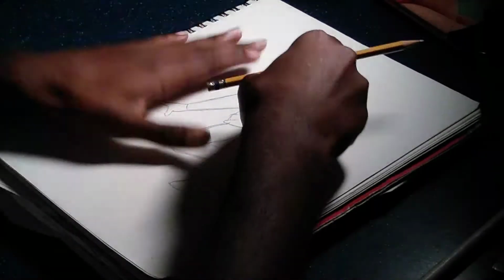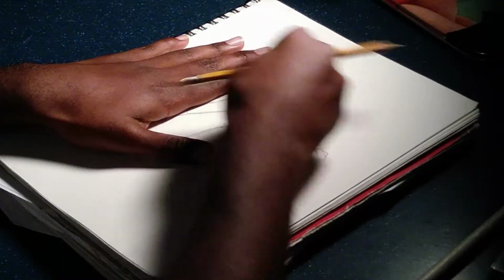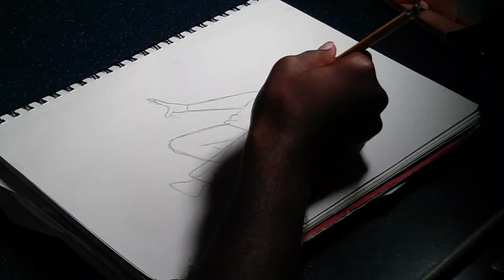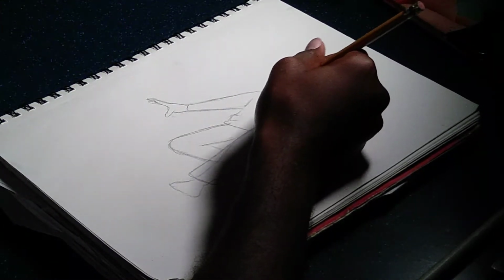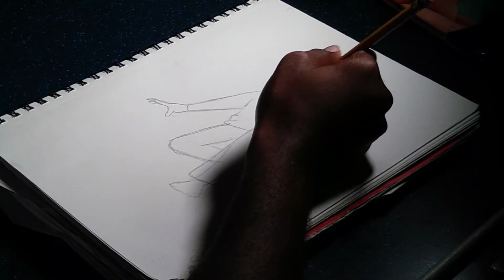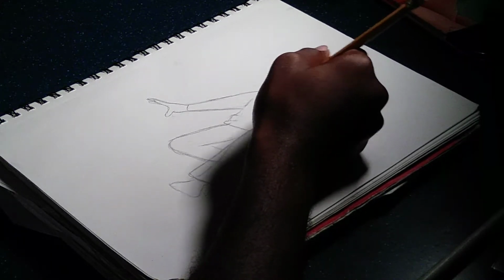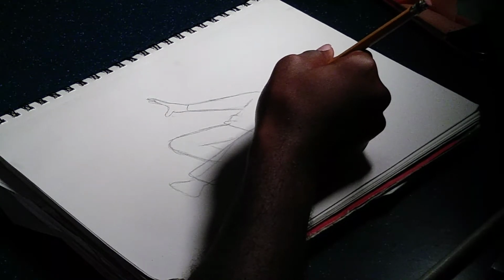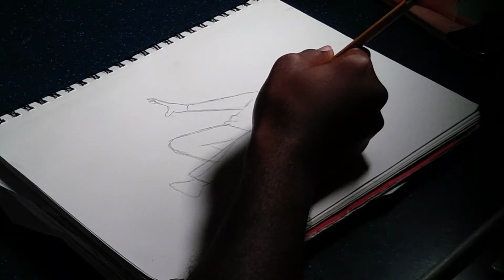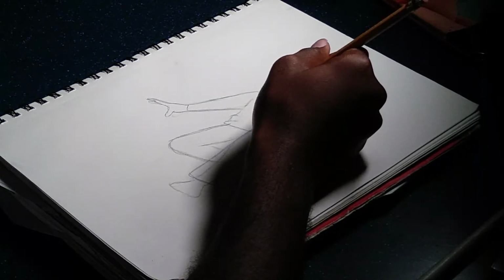How do I say this? One good example of that is the character I'm drawing now. This character's name is Carrie. I drew her because I basically pulled one aspect from myself to make Carrie.